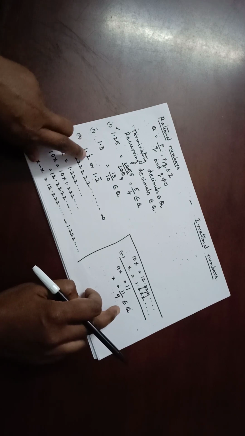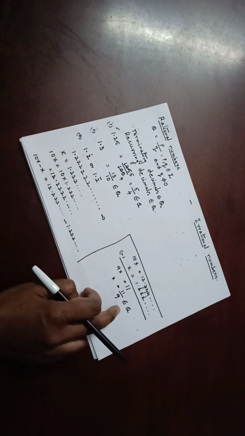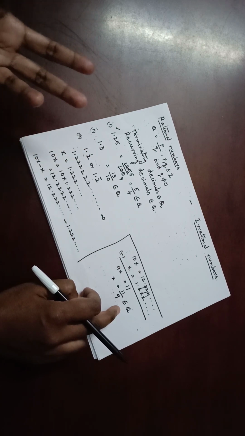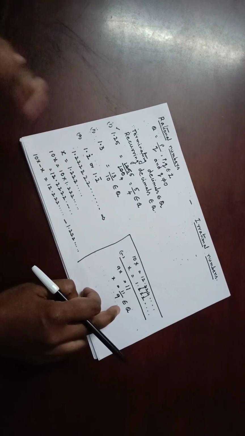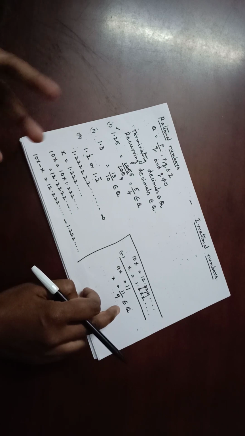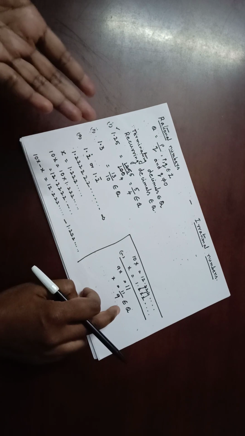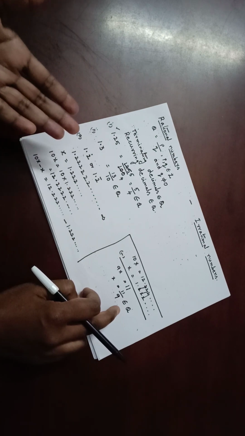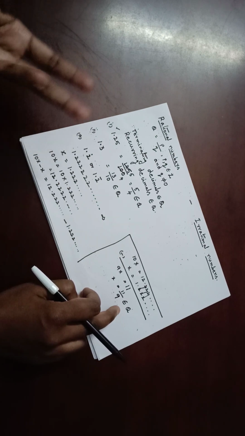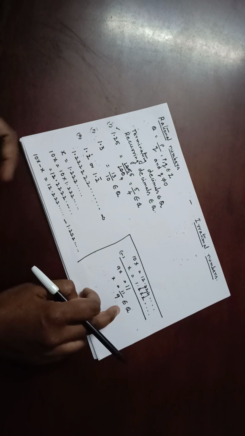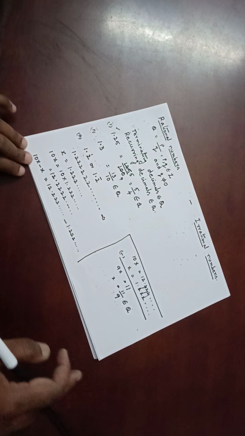Here the recurring digit is only one digit. Sometimes you get 2 recurring digits, sometimes 3 recurring, sometimes 4 recurring. It depends on the given decimal recurring number. So we solve the problem, and this is the way of doing it.